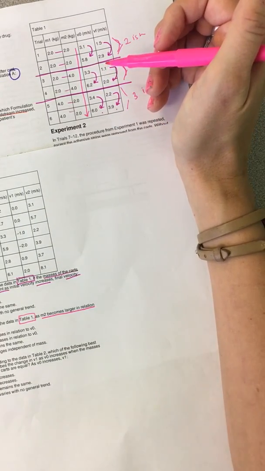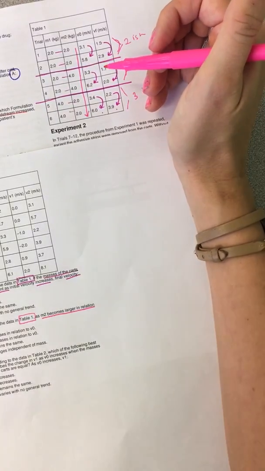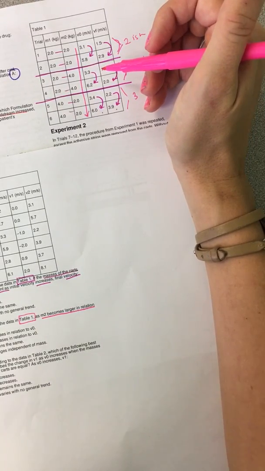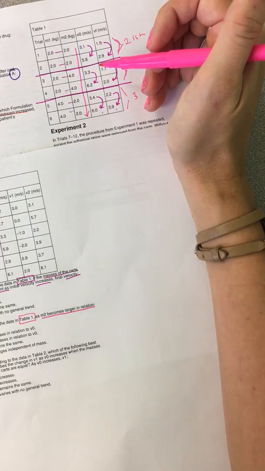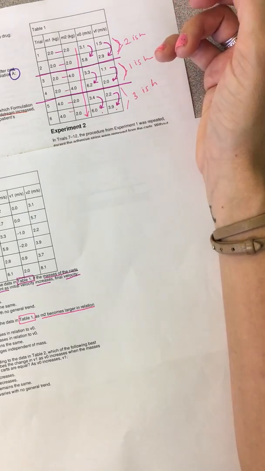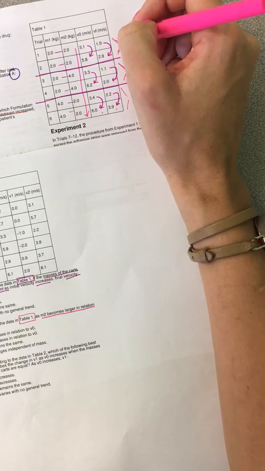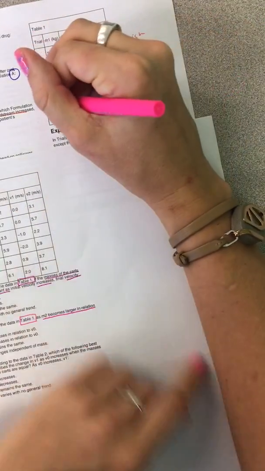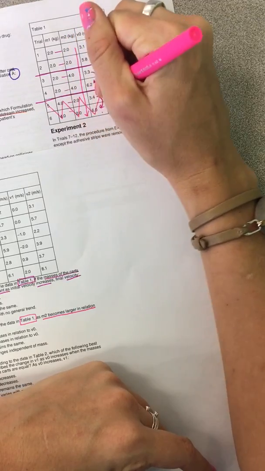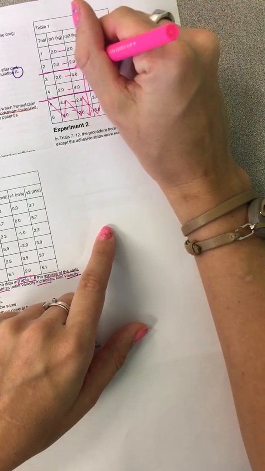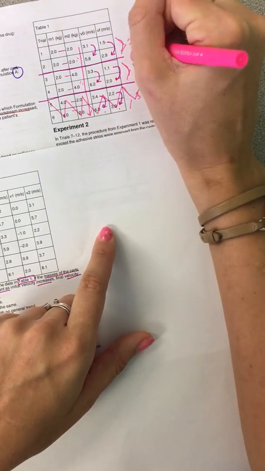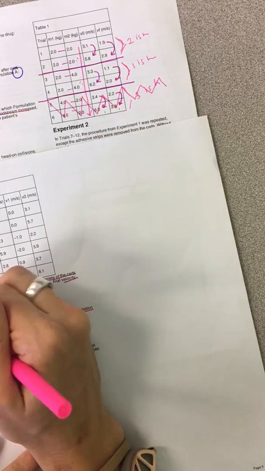So, for question 14, let's see. 1.5 to 2.9. Oh, this is actually, we don't need to look at this. So, because it says increases. So we can cross this off for that question because this is the only time that M2 gets bigger. So 2-ish to 1-ish, that's a decrease. So the answer to 14 is B.